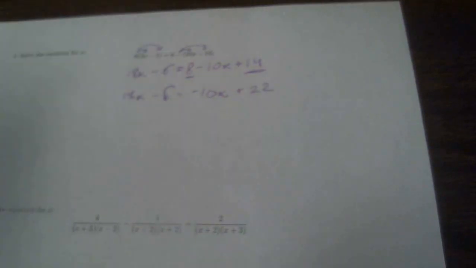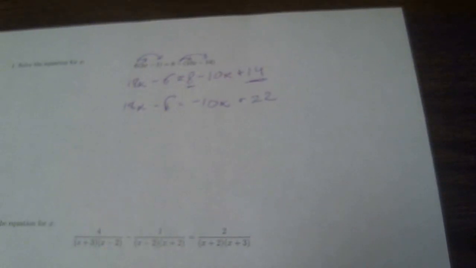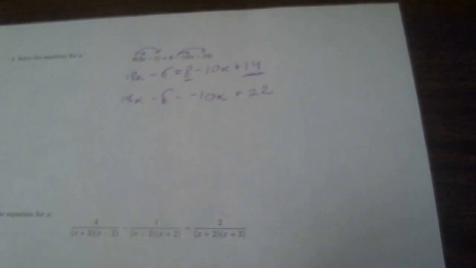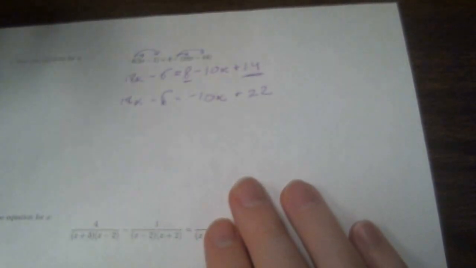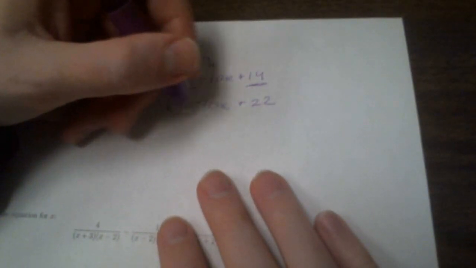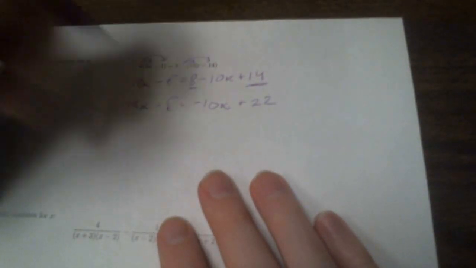So the next step, once you've simplified on both the left and right-hand side of your equal sign, is to get everything that contains your variable over on one side and all of your constants over on the other side. To do that, we can use the addition property of equality. What the addition property of equality says is I can add or subtract the same thing on both sides of the equal sign. As long as I'm adding or subtracting the same thing on both sides, I haven't changed the equation at all. In this case, I'm going to get everything involving my variable x over on the left-hand side and everything that doesn't involve an x over on the right.